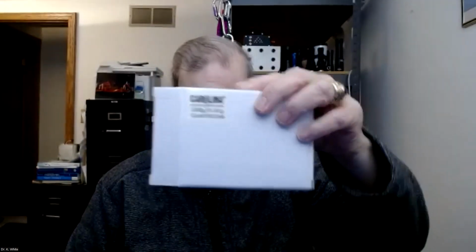Now, equipment you'll need. You'll find a box like this that has a balance in it. Here's your balance. You have to put batteries in, and they give you batteries in here. To open the balance, just push up here, and here's your balance.